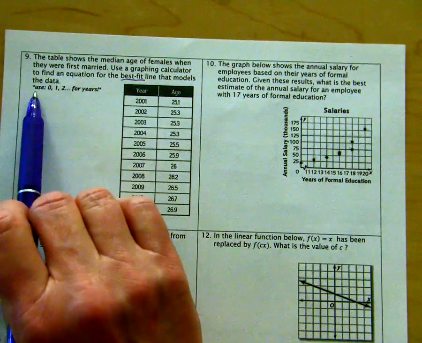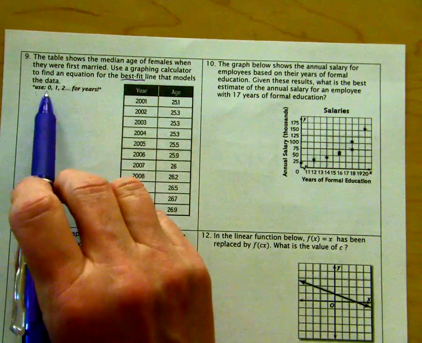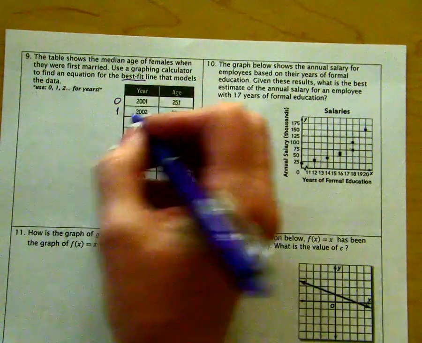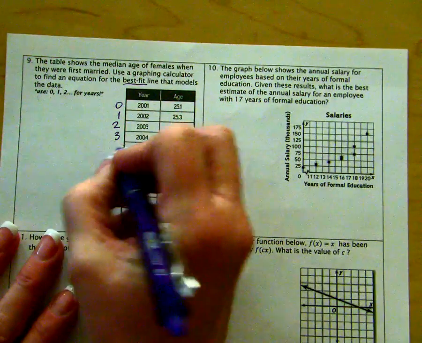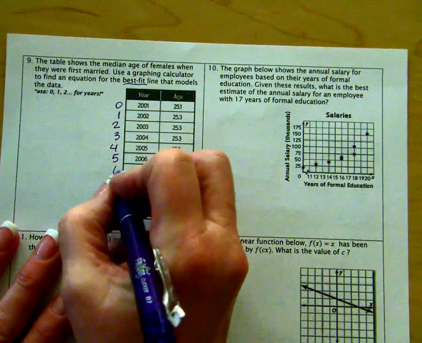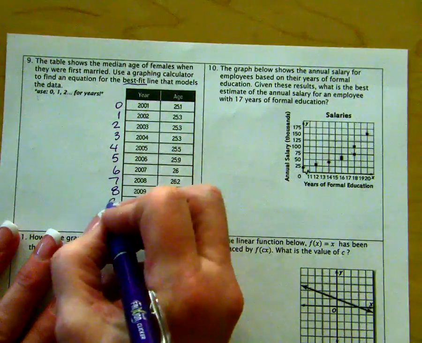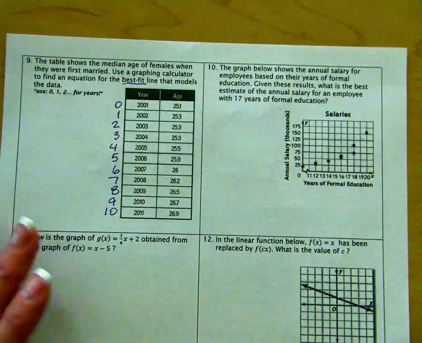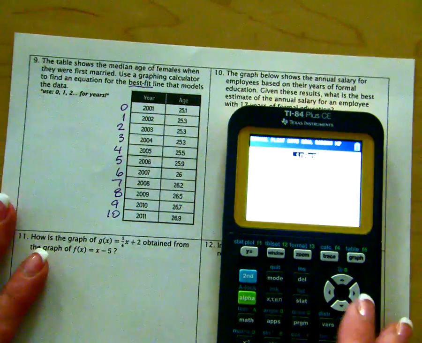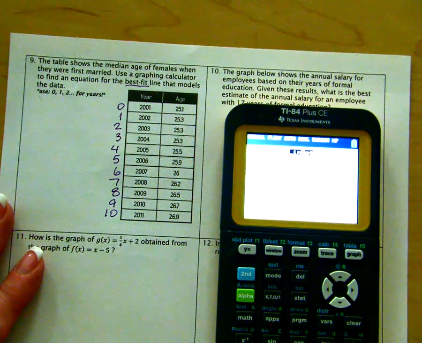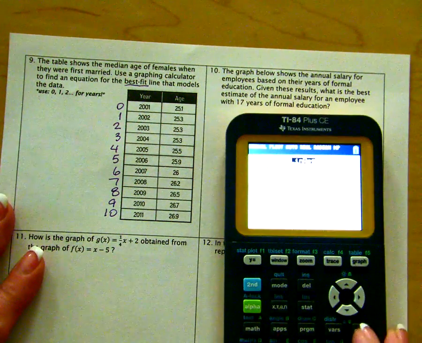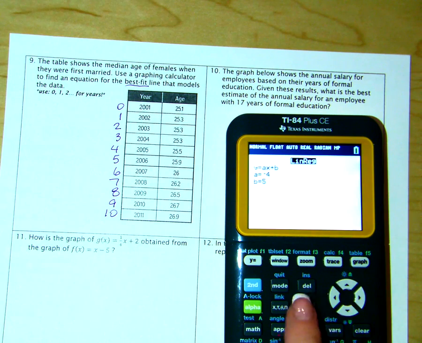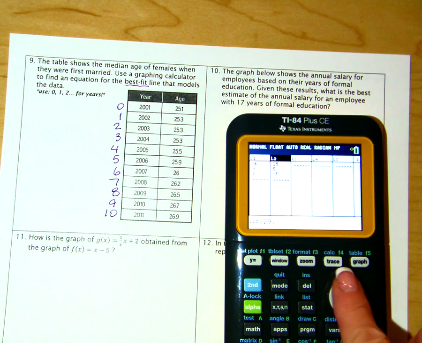They give us this information here that for these years they want us to use, instead of 2001, a value of 0, 1, 2, 3, and so forth. So when we enter these values into stat, we're going to use 0 through 10 instead of 2001 through 2011. I had earlier already used stat. I think I need to turn the light on for this one. Yes. Okay.